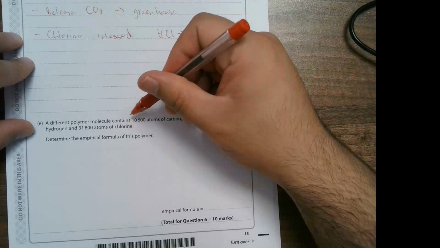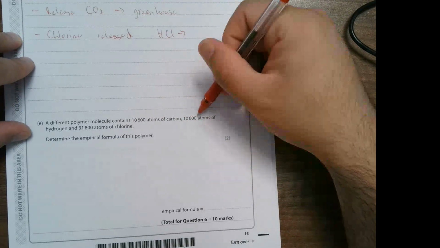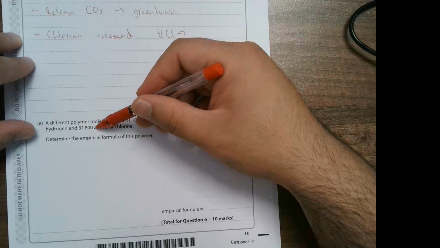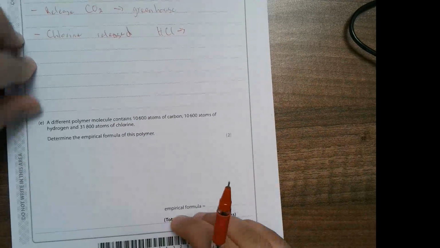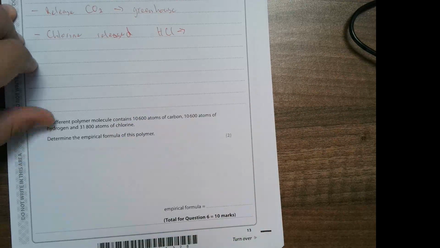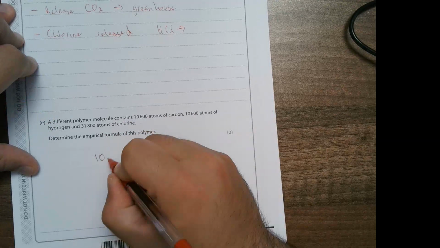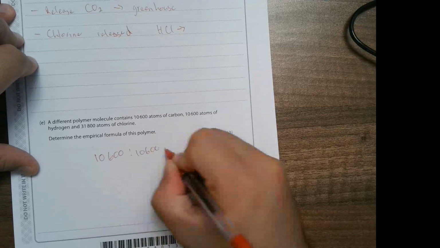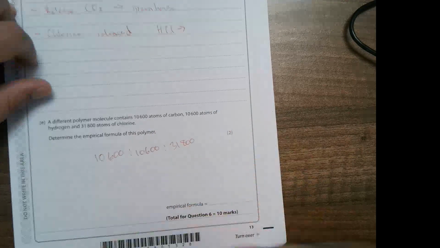A different polymer molecule contains 10,600 atoms of carbon, 10,600 atoms of hydrogen, and 31,800 atoms of chlorine. Determine the empirical formula of this polymer. So this goes again to our empirical formula. However, this is just a simple ratio: 10,600 to 10,600 to 31,800.